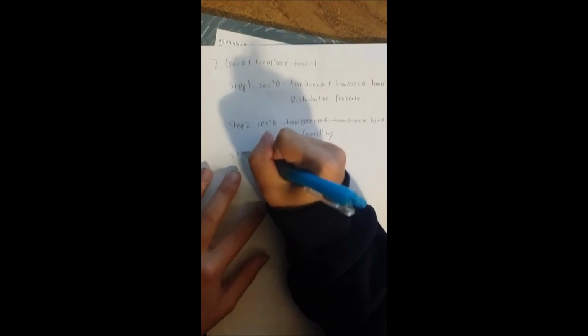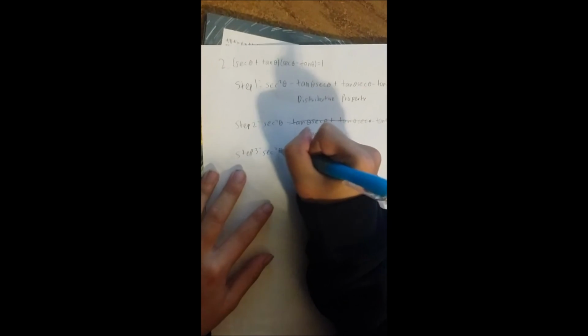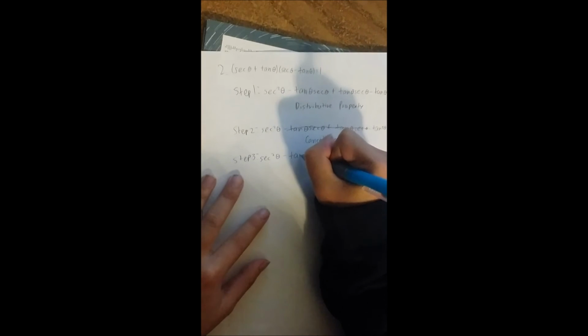And in step 3, we have the equation secant squared theta minus tangent squared theta equals 1. So this is our equation.